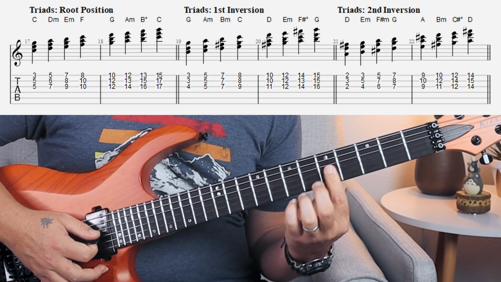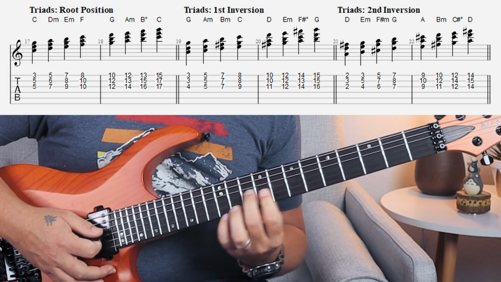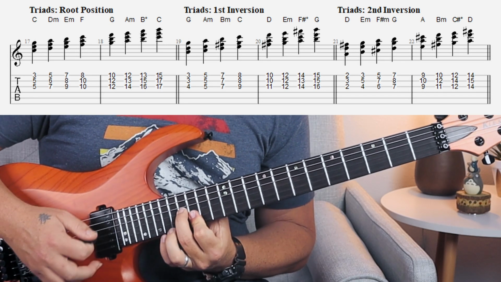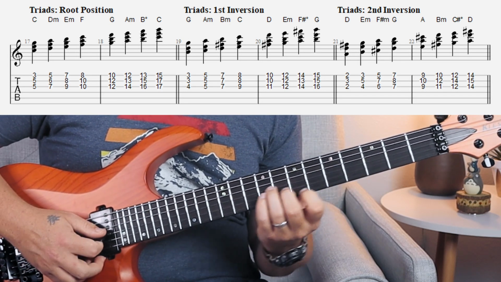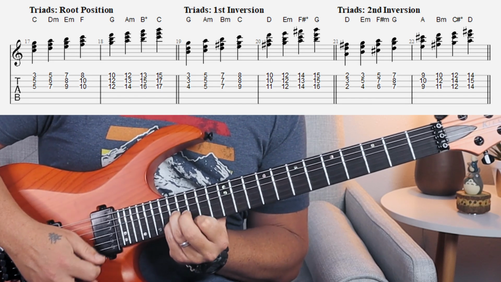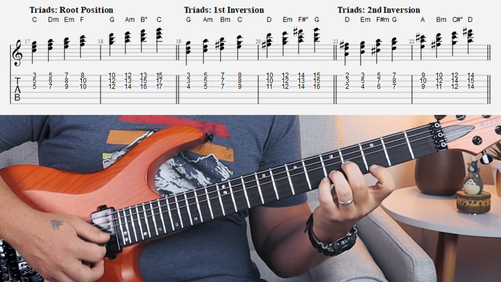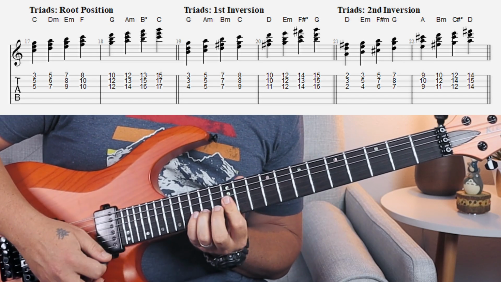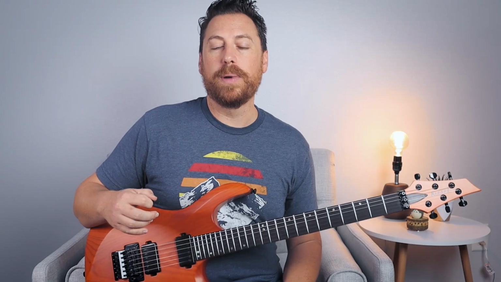So I can take that shape, each one of those. And practice my chord scale like that.